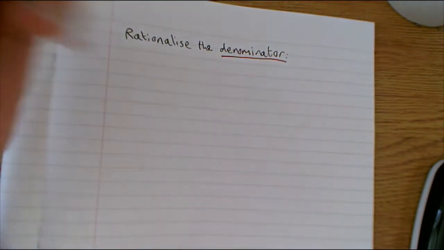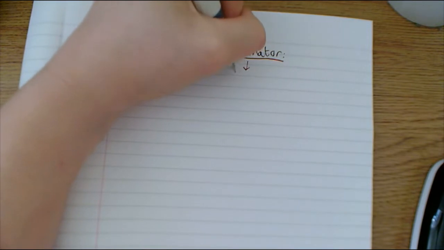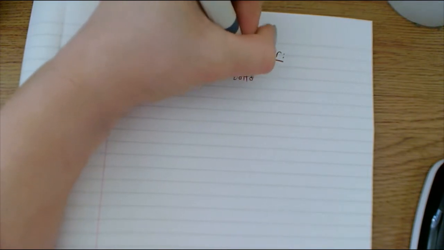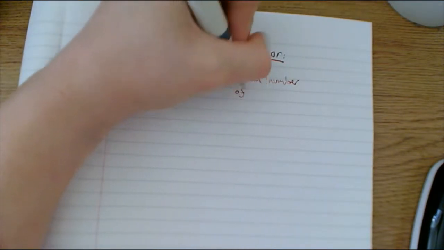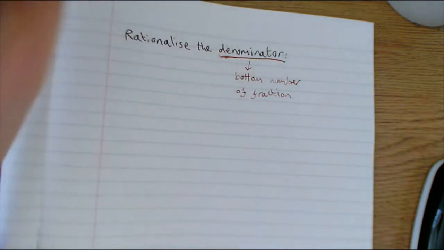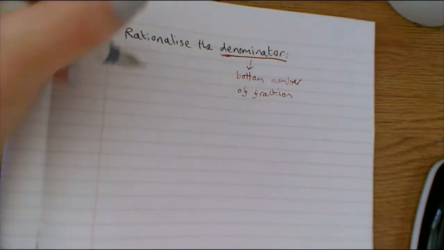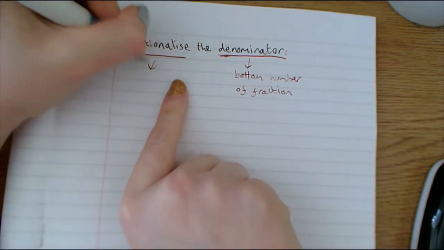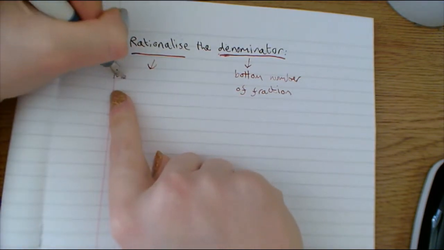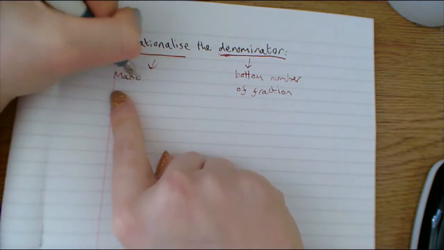So we know what the denominator is. The denominator is like the bottom number of the fraction. Just write that, bottom number of fraction. And this word rationalise simply means make rational. And I'm going to expand upon what that means. Make rational.